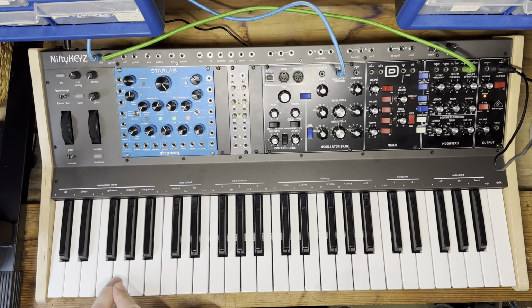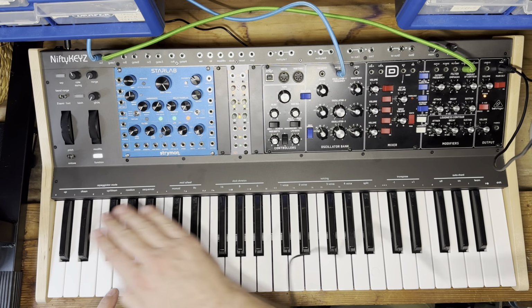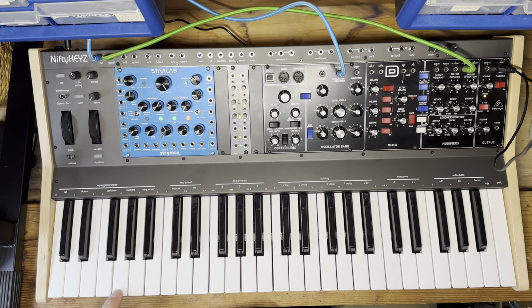There you go, I've caught it on that one. As you can hear, this is the wrong note. If I were to press another note, it would reset and go back to normal again. So remember what that sounds like.